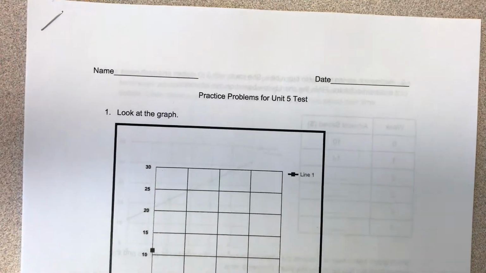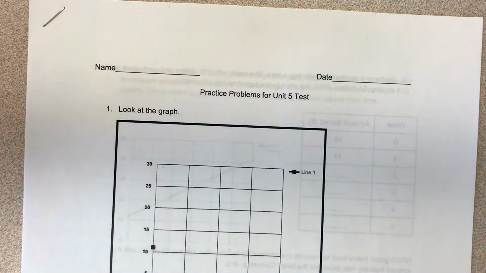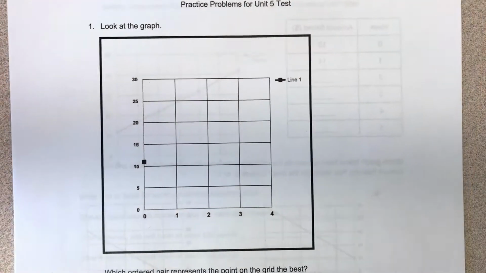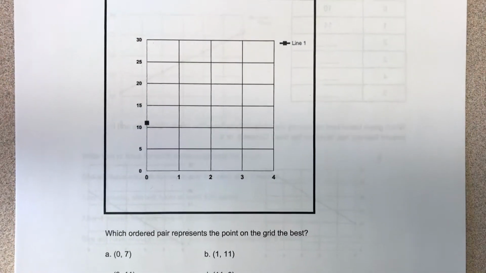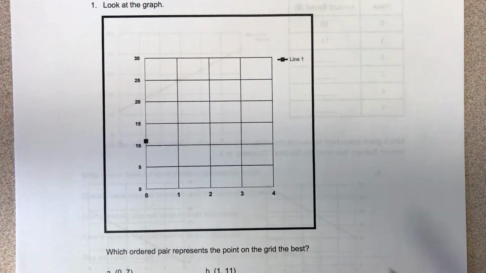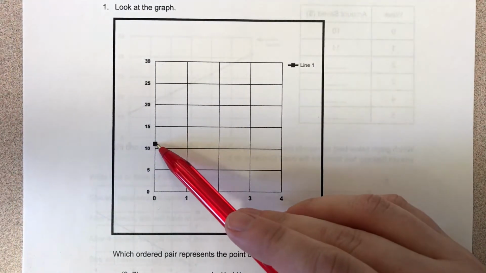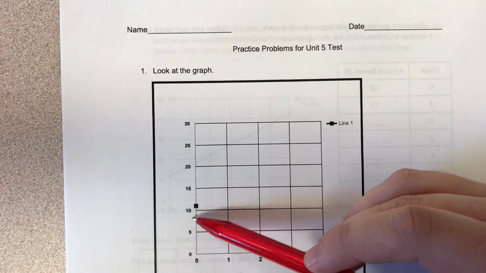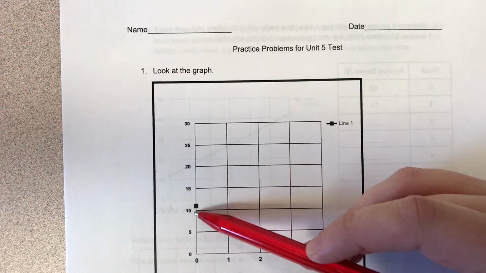Alright, so this is the review of the study guide for the Unit 5 test. So number 1 says to look at the graph and answer this question. Which ordered pair represents the point on the grid the best? So this point is right here, and you can see that the point is between 10 and 15.